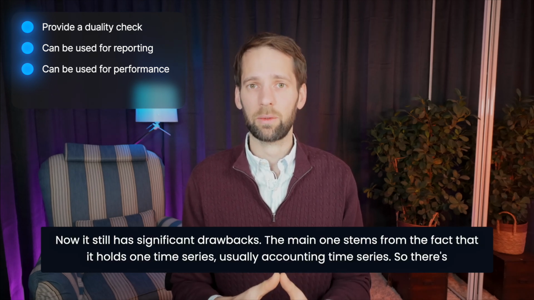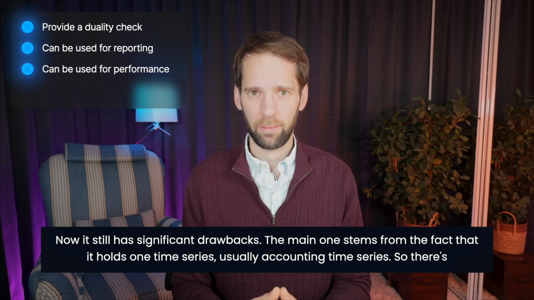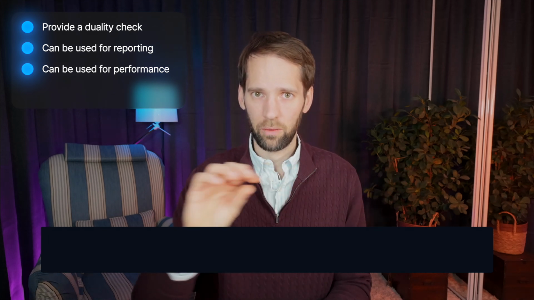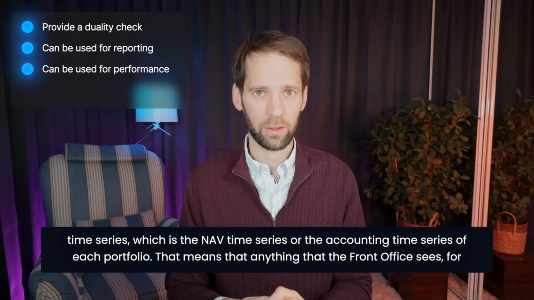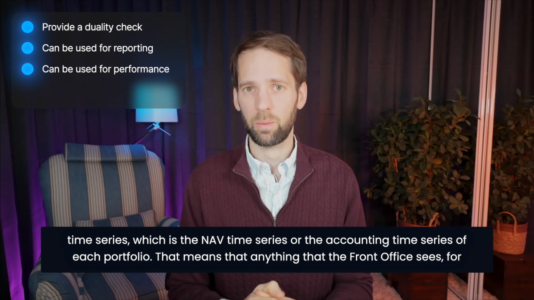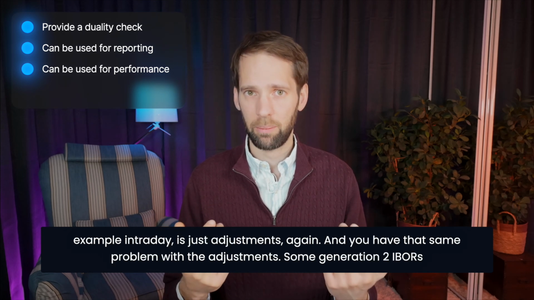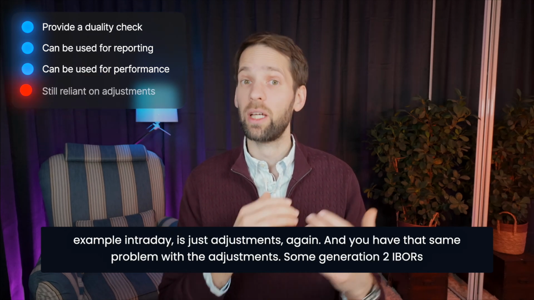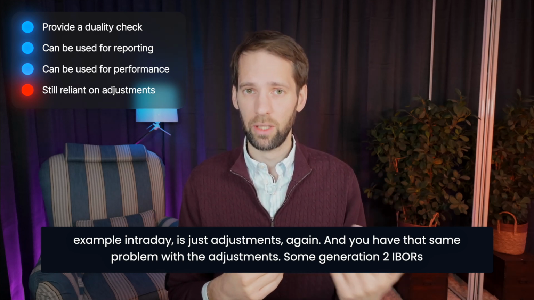The main one stems from the fact that it holds one time series, usually the accounting time series. So there's one position time series, which is the NAV time series or the accounting time series of each portfolio. That means that anything that the front office sees, for example intraday, is just adjustments again. And you have that same problem with the adjustments.